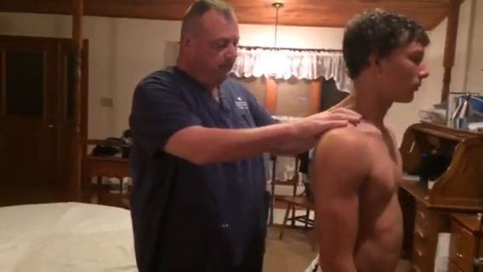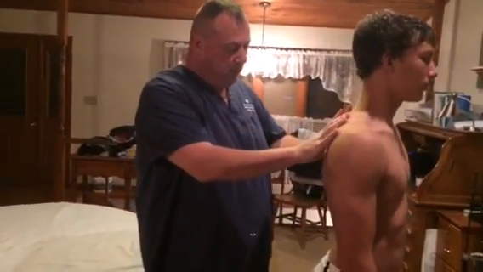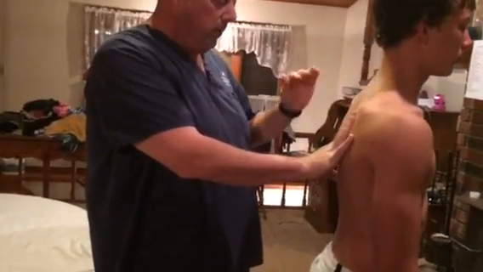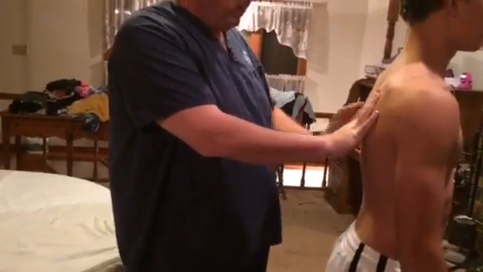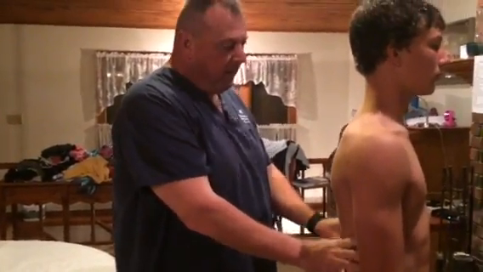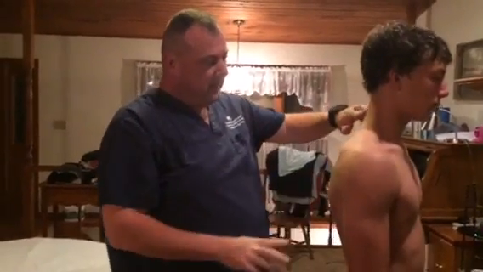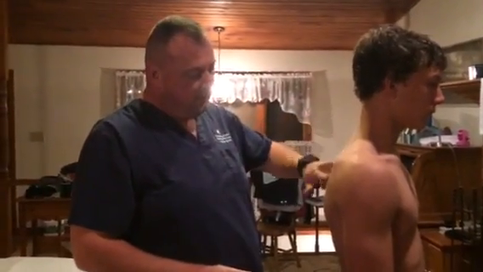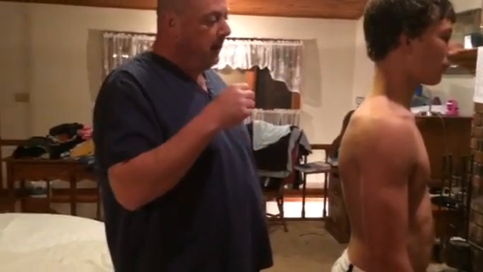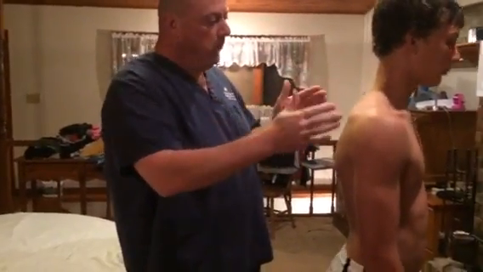You go down the spine, just walk down the column. You're feeling for a drop off. Make sure there's no vertebrae where one's out and one's in. Any pressure, tenderness, anything like that. You want to make sure he's got the natural curvature of the S shape, which he does. Then you can have him bend forward, lean forward.